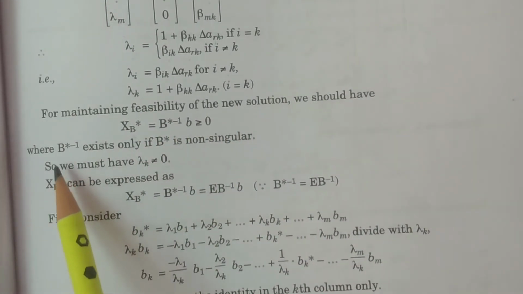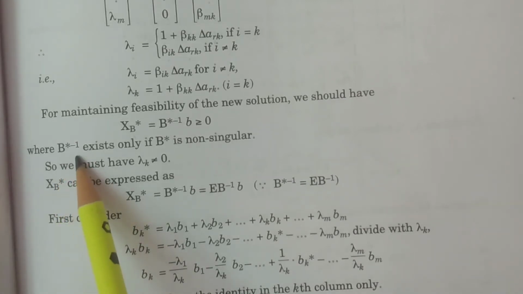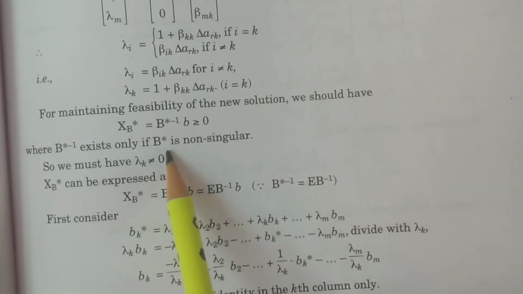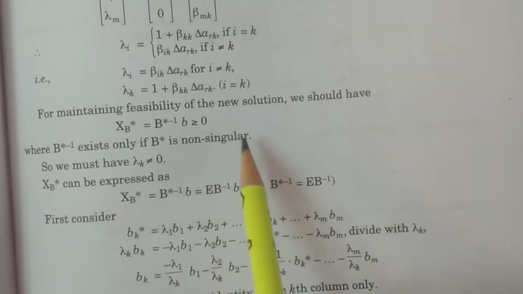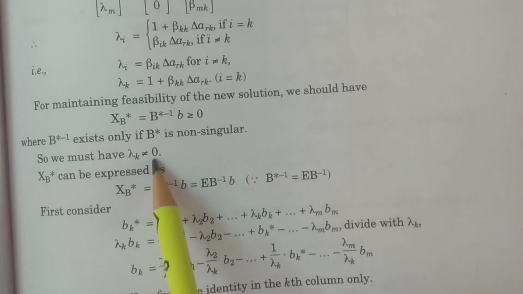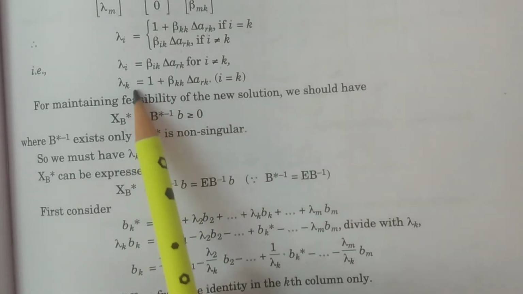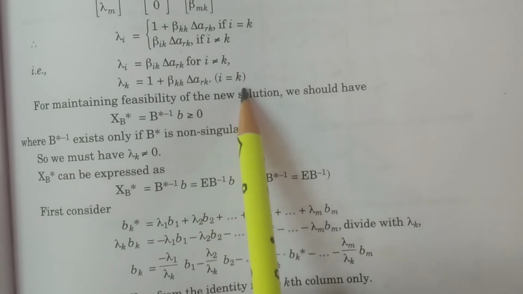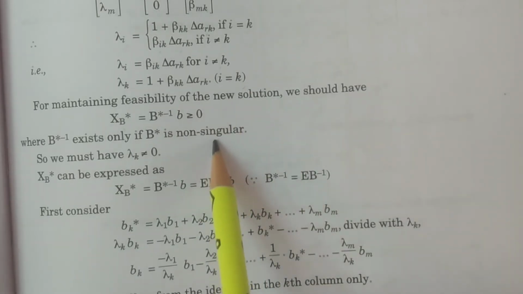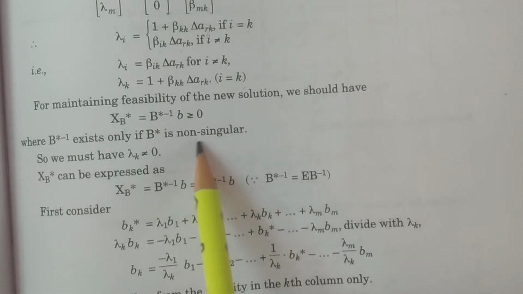If it is greater than or equal to 0, feasibility is going to be maintained. Then we have to consider B star inverse. The B star inverse exists only if B star is non-singular. Obviously, mathematically it is true. So we must consider lambda k is not equal to 0. For which lambda k must be not equal to 0, you have to consider, to make it non-singular.